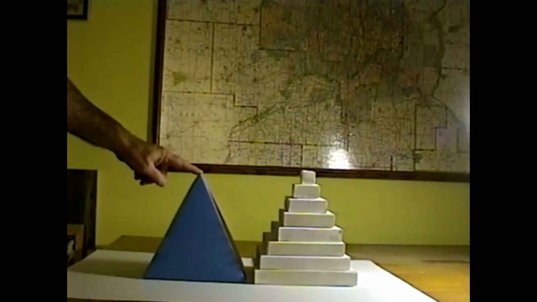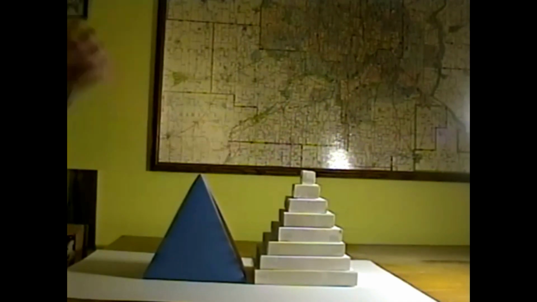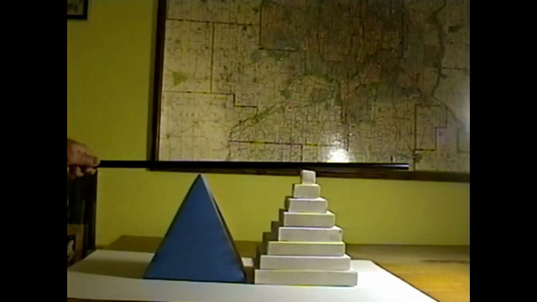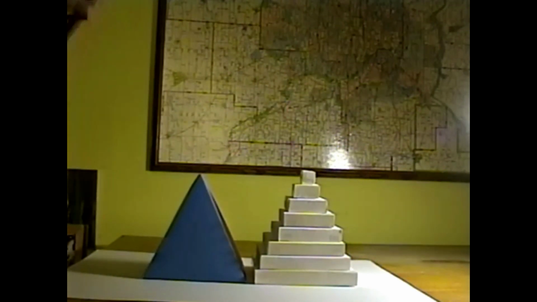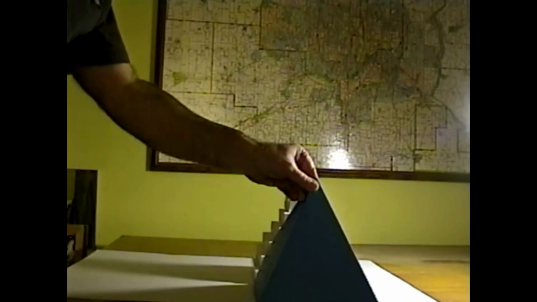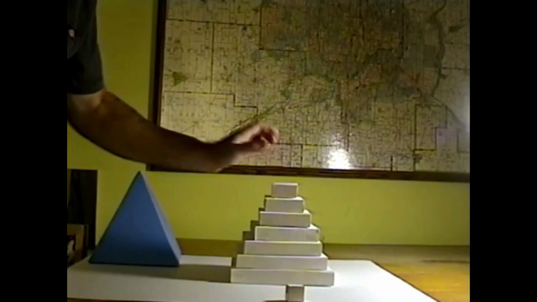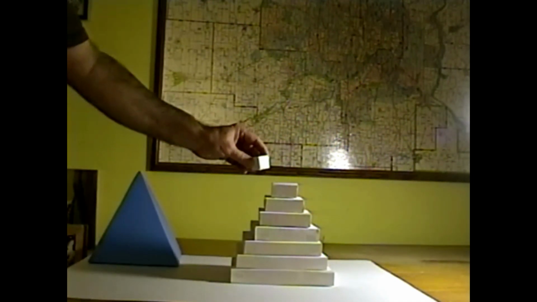This pyramid is a regular pyramid. It has smooth sides. Here we have a step pyramid. Now, the pyramids have some similarities. They're both the same height. Turns out they're both 8 inches tall. I think you can see it like that. Same height, and the bases are the same size. Each of these two pyramids has a base that's 8 inches by 8 inches. Anyway, let's look at the different layers of the step pyramid here.